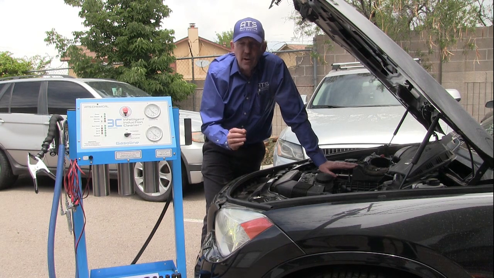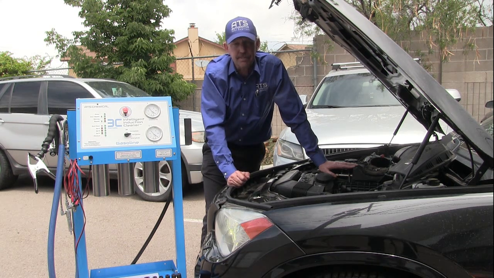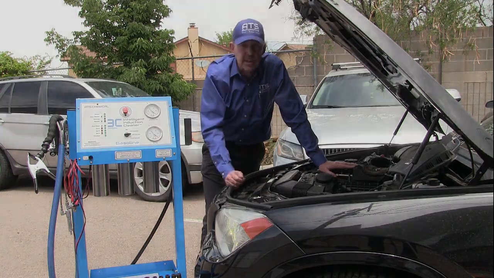We always want to look for a very centralized location, such as a purge or a PCV. If this location does not exist on the vehicle that you're going to work on, then we don't clean that vehicle. Let's go ahead and take a closer look at this car.